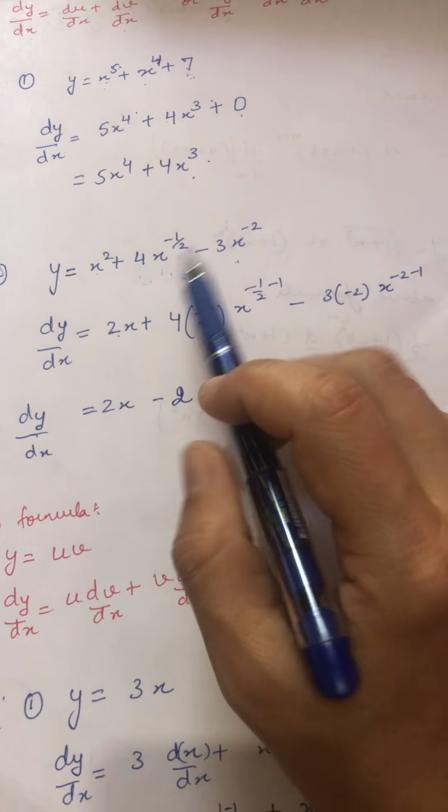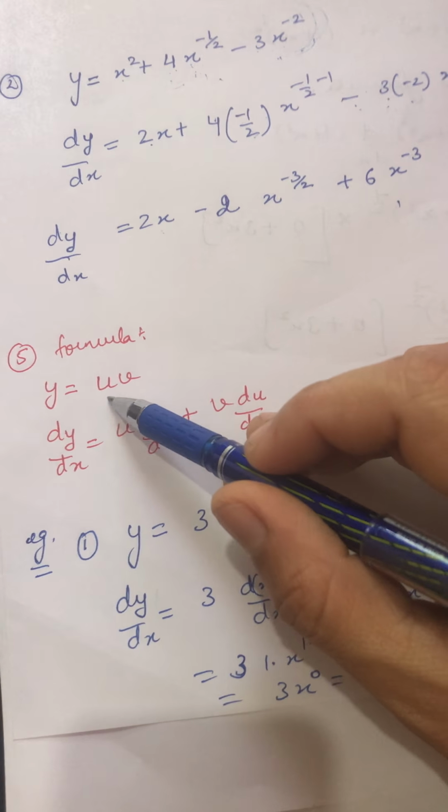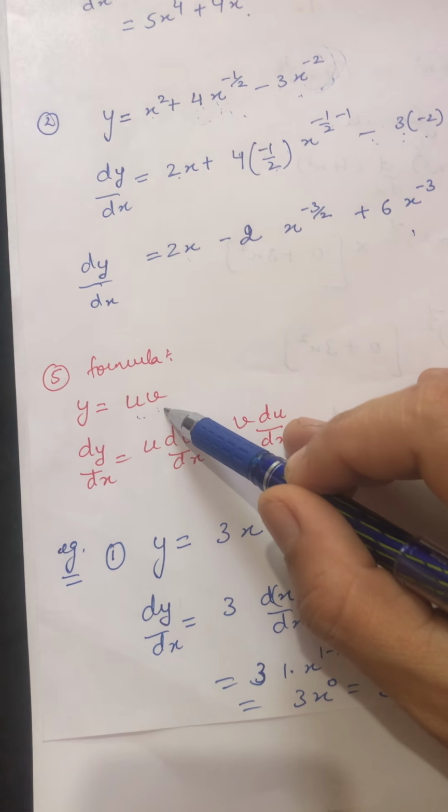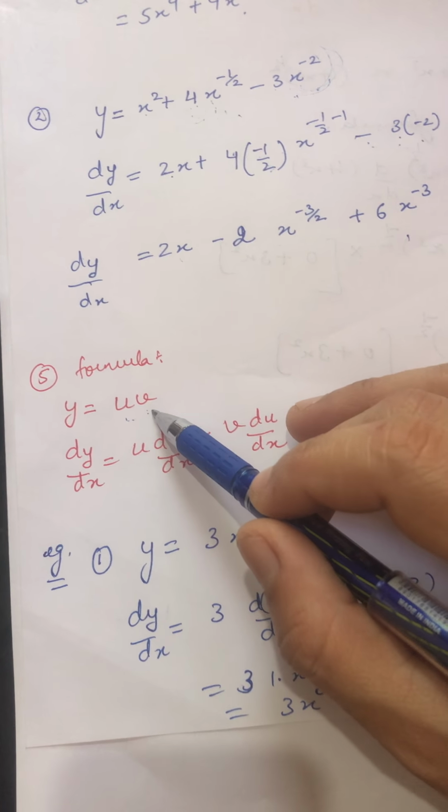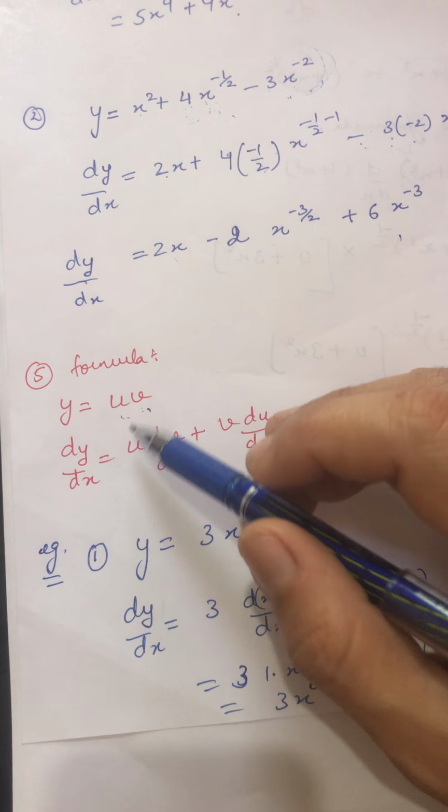This is again a simple kind of formula. Next is a little bit complex. When we have the product of two quantities, then at the time of taking the derivative, you have to apply this formula: first function as it is into derivative of second, plus second function as it is into derivative of first.